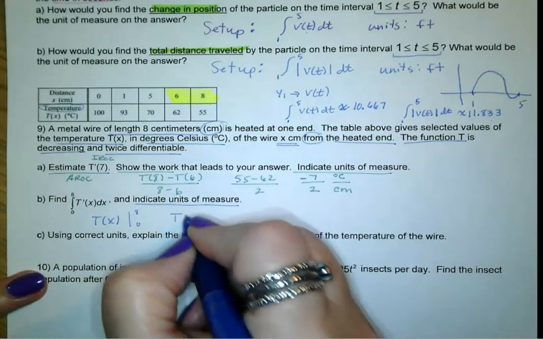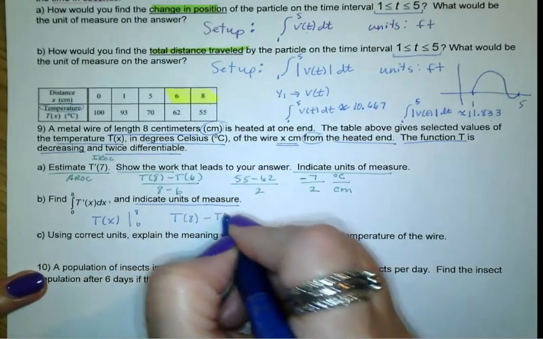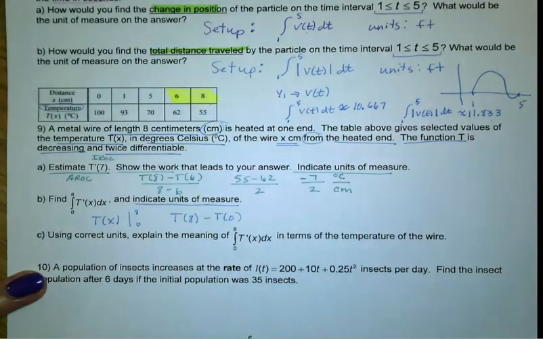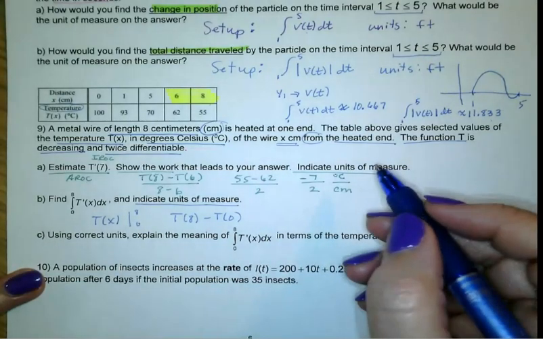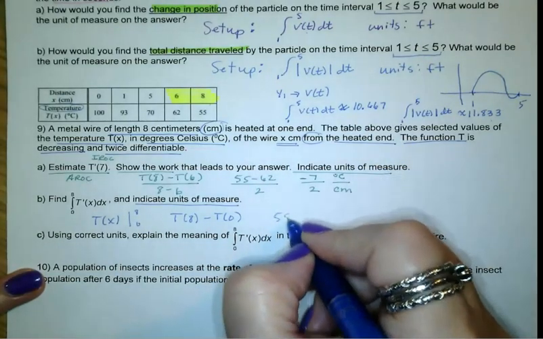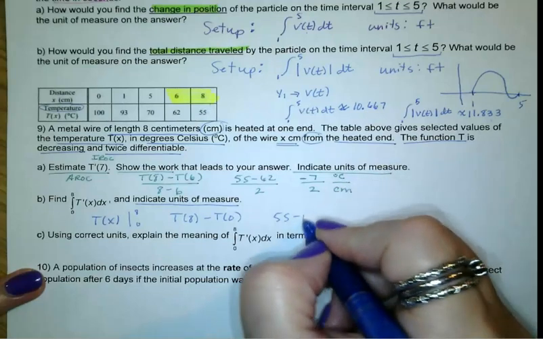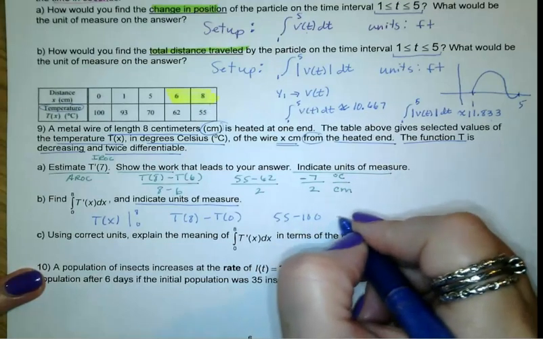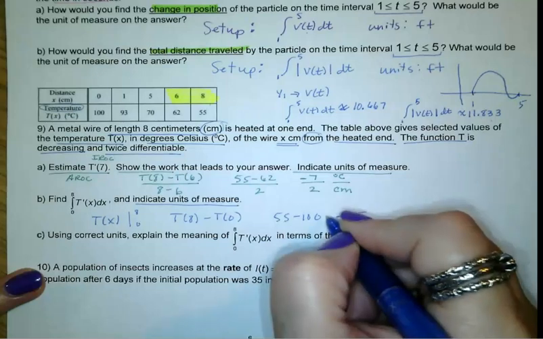So I have T of 8 minus T of 0. Remember, we said whenever we're doing things in a chart, we're going to write down the values that we need from the chart before we go pull them out. So T of 8 is 55, and T of 0 is 100. And so that is -45.